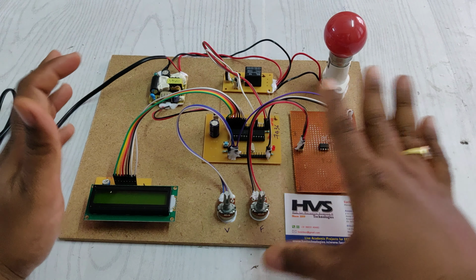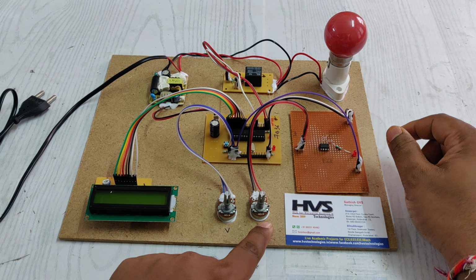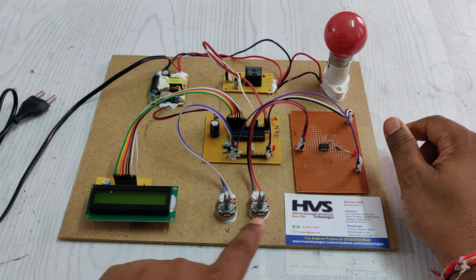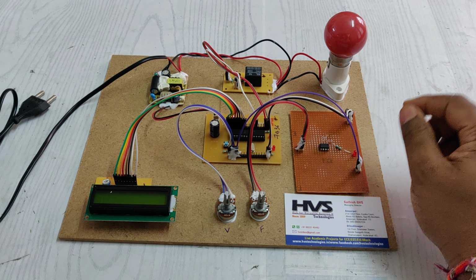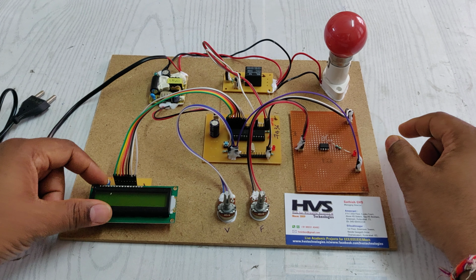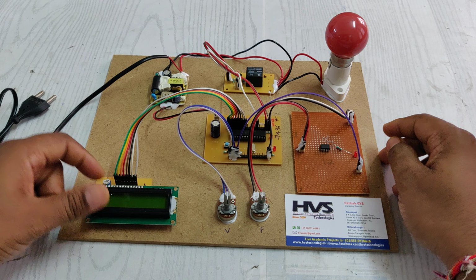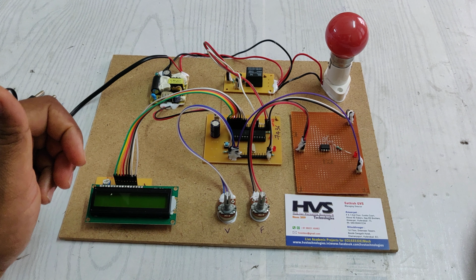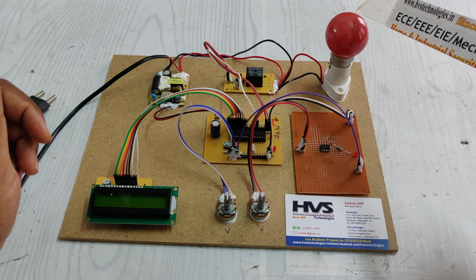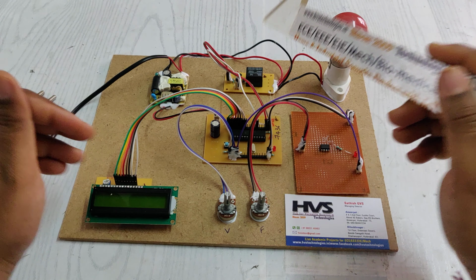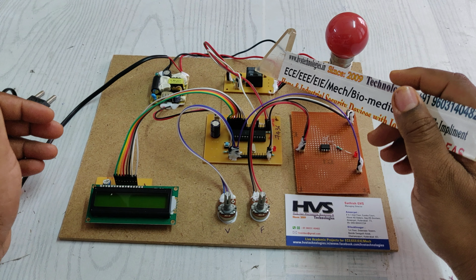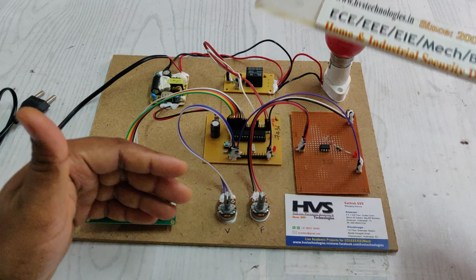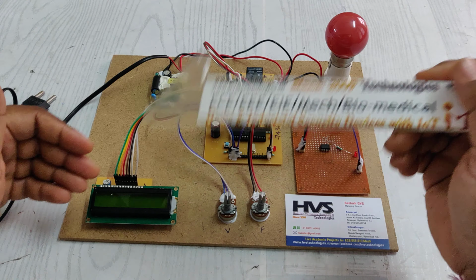The main inputs in our project are two potentiometers. One is for the voltage variable and another is for the frequency variable. The data is continuously monitored on a 16x2 LCD screen. If any abnormality is detected, the system will control the load, which is the grid output, through this electromagnetic relay. So these are the main inputs and outputs, meaning monitoring and controlling.